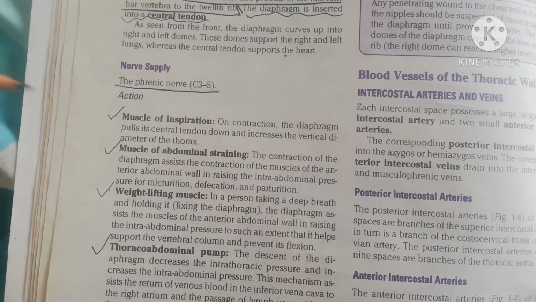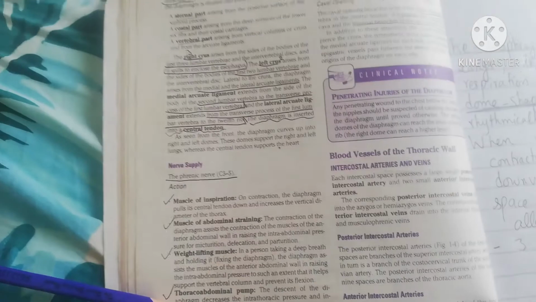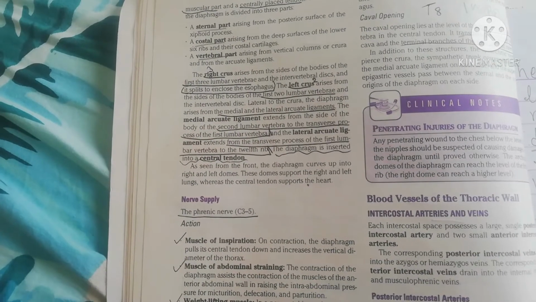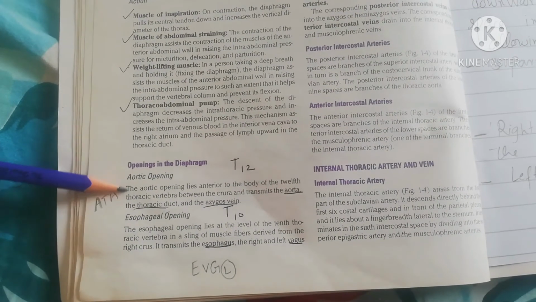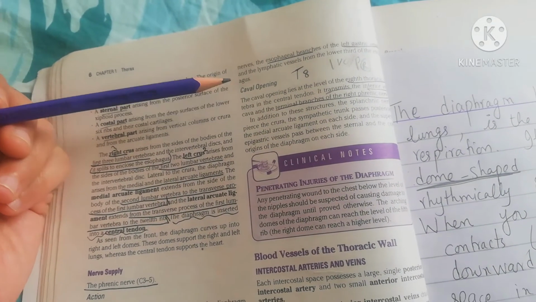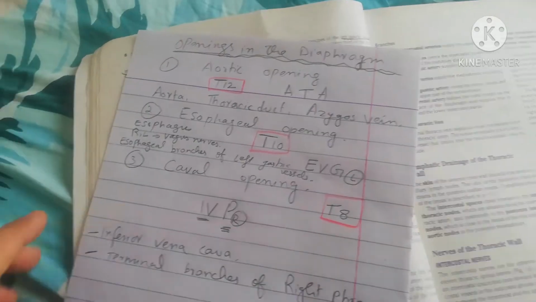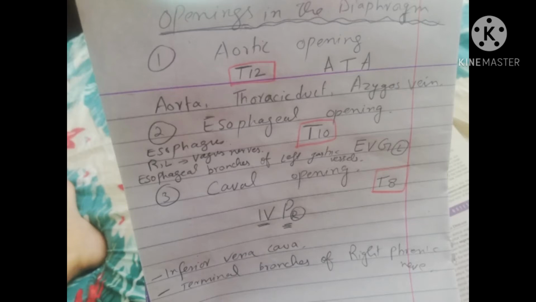And their nerve supply is the phrenic nerve, C3 to C5. It is a muscle of inspiration, a muscle of abdominal straining, a weight lifting muscle, and part of the thoracoabdominal pump, and its openings in the diaphragm are very important openings. As MCQ points, I have written all and made my notes about openings in the diaphragm.